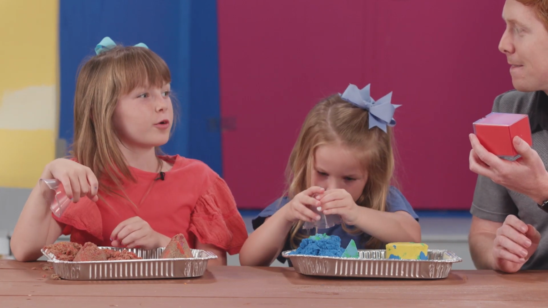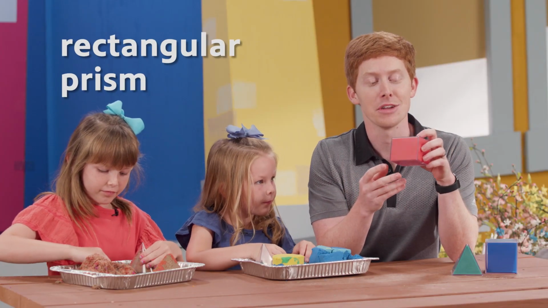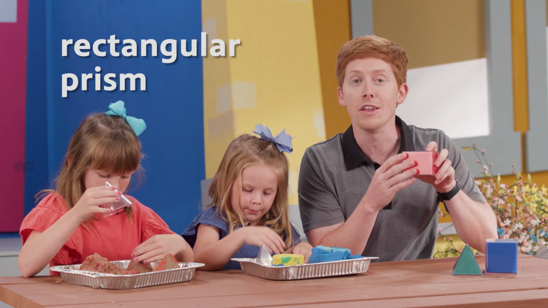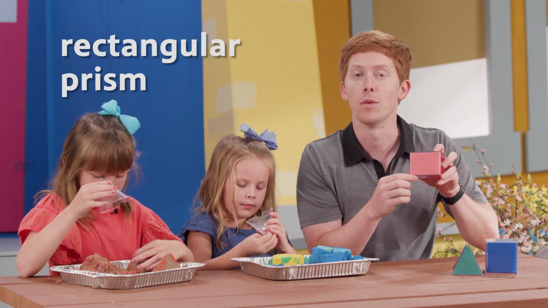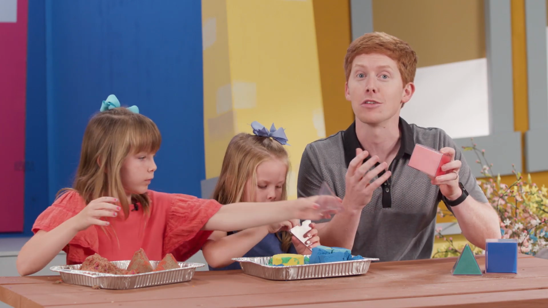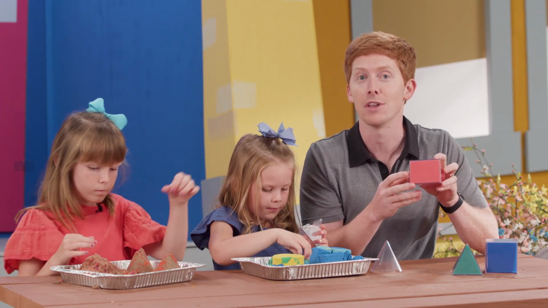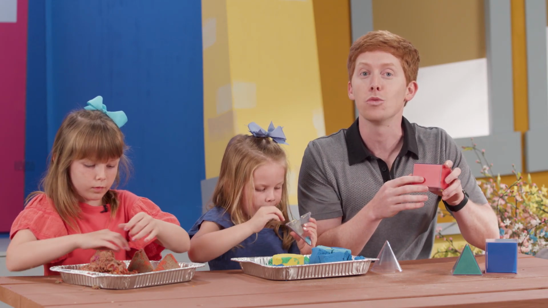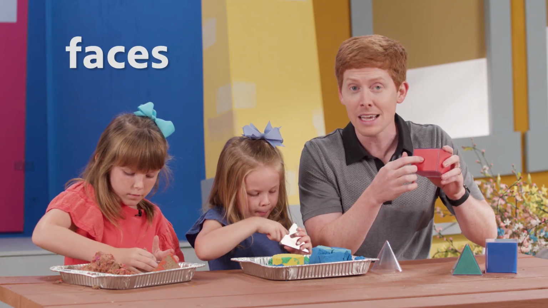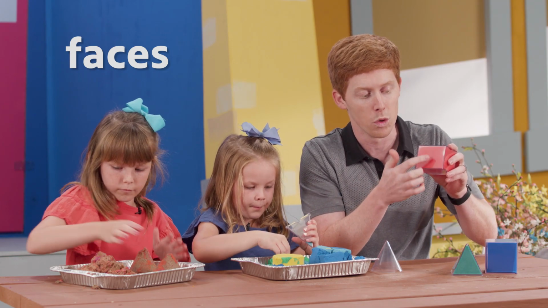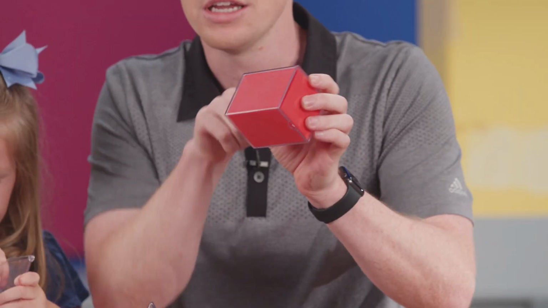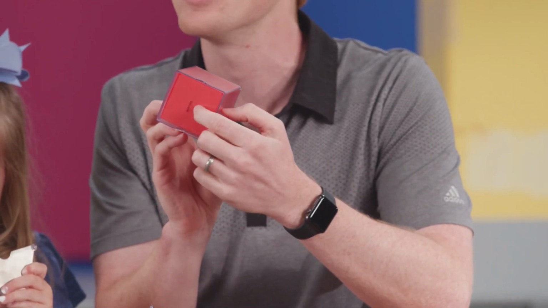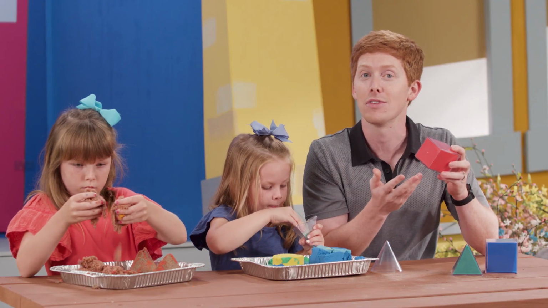A rectangular prism. It's a rectangular prism. And what you're gonna notice about these is that if I look at just one side of it, it does look like a rectangle. But because it's a three-dimensional shape and not just a flat shape, there's more to it. So these flat sides we call faces. And I can count all of those. I can say, okay, there's 1, there's 2, 3, 4, and then on the sides, there's more faces, 5 and 6. So this one has 6 faces.